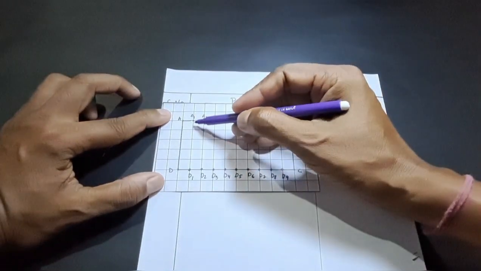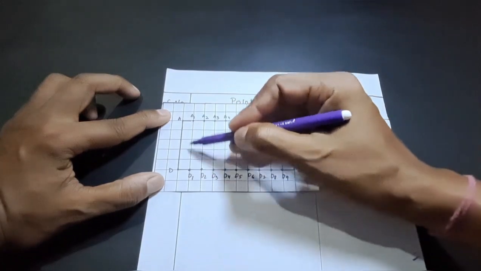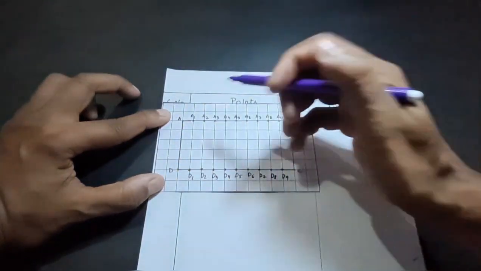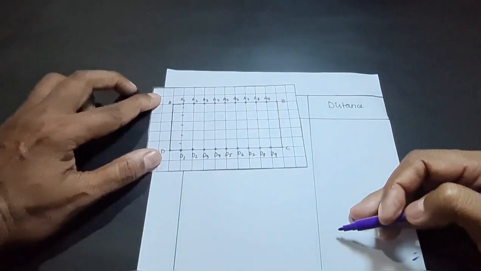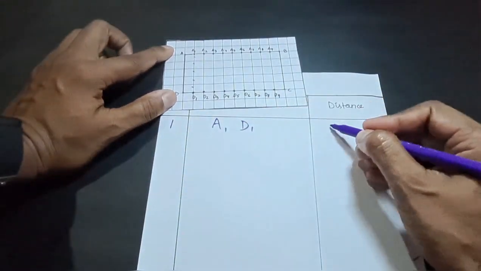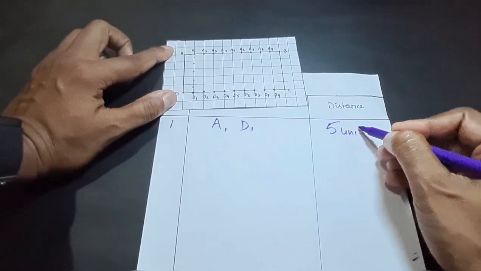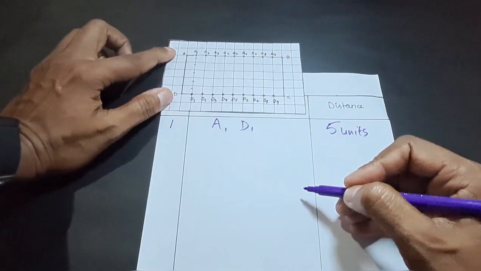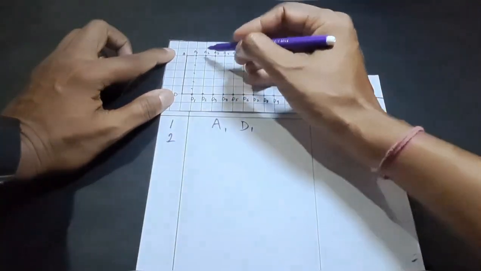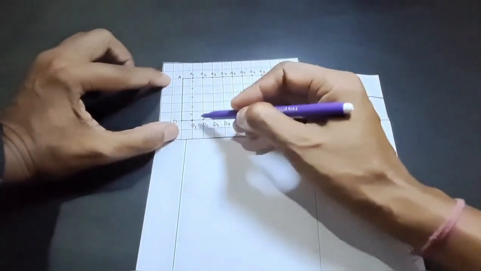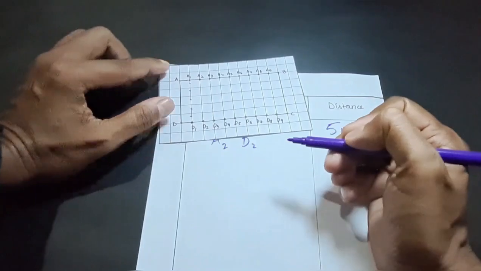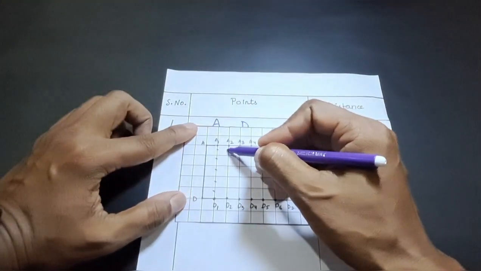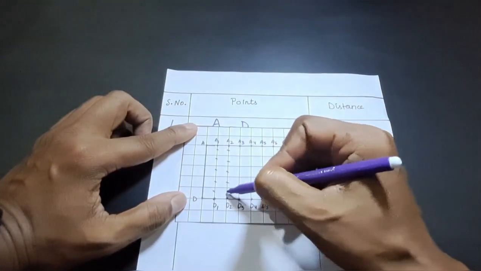So how many segments of the line lie between these two parallel lines? 1, 2, 3, 4 and 5. 5 segments. So the A1 to D1 distance is 5 units. Likewise, if you observe the distance from A2 to D2, you will write A2D2 here and then measure the number of segments: 1, 2, 3, 4, 5.